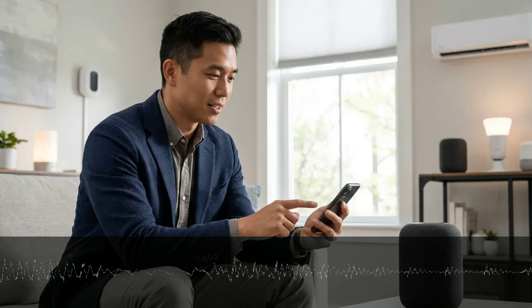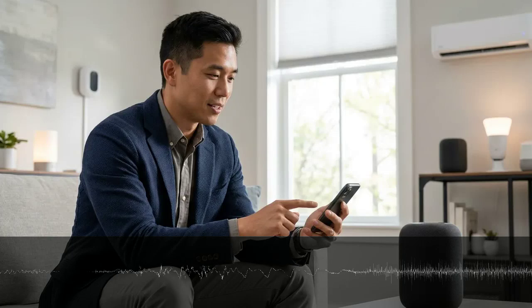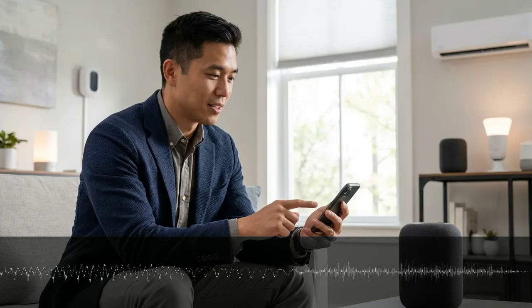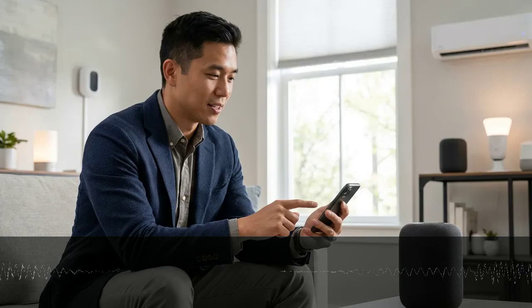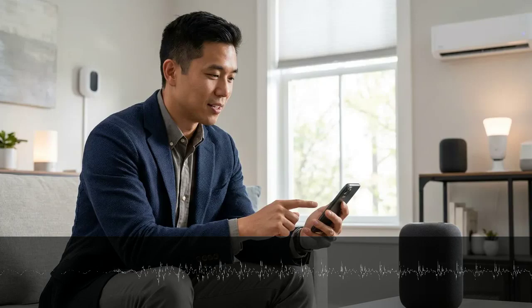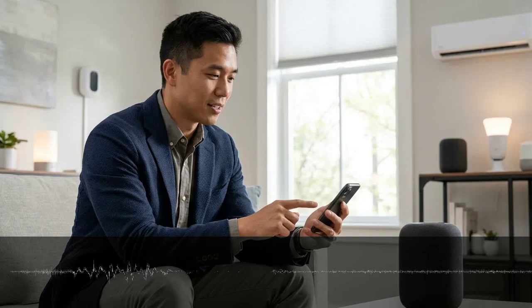Picture this. You walk into your living room and say, "Movie time," and instantly your lights dim to the perfect level, the shades glide down, and your TV powers on, all without lifting a finger. That's not some futuristic fantasy anymore. That's what custom voice commands can do for your smart home right now.